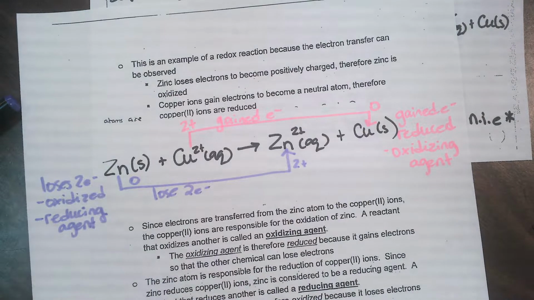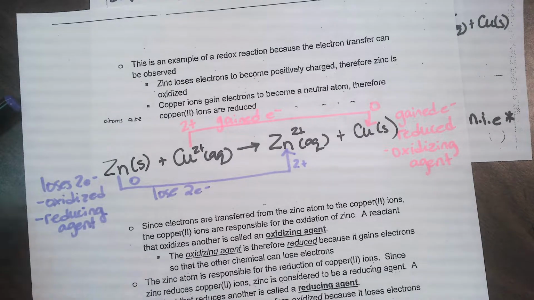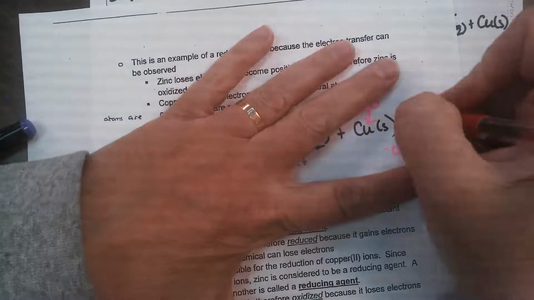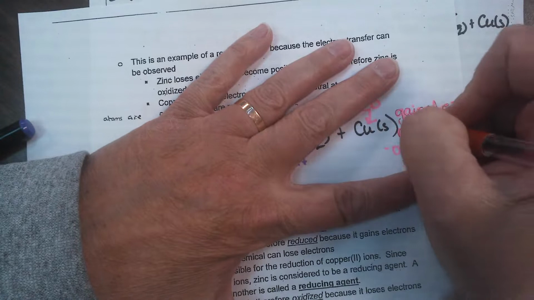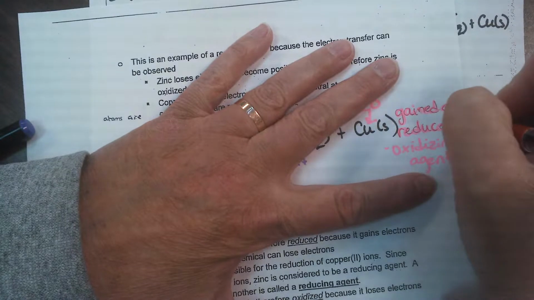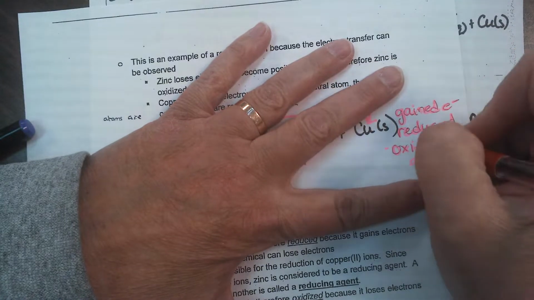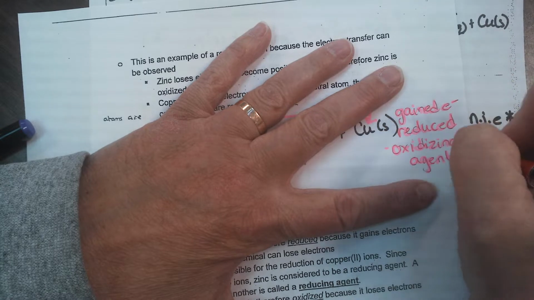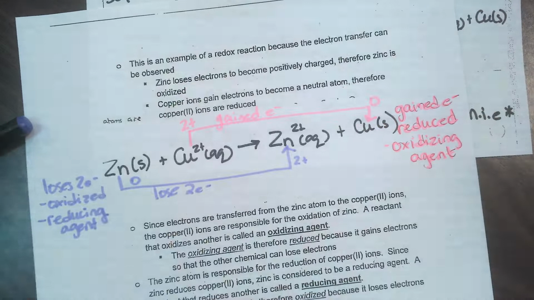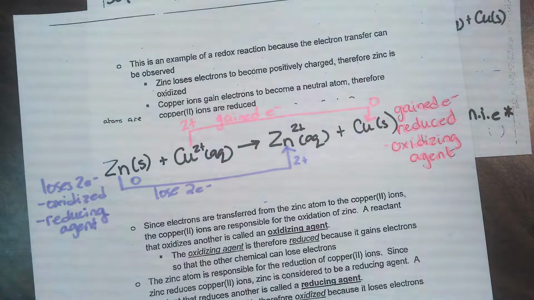All right, let's talk about this reducing agent and this oxidizing agent. Okay, it's an oxidizing agent. Okay, let's look at that.